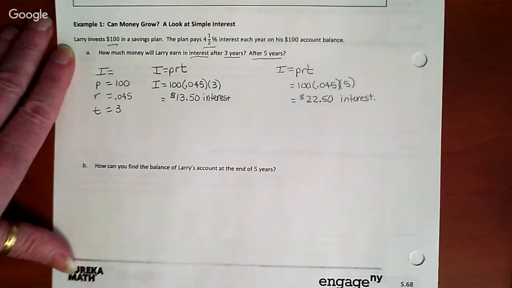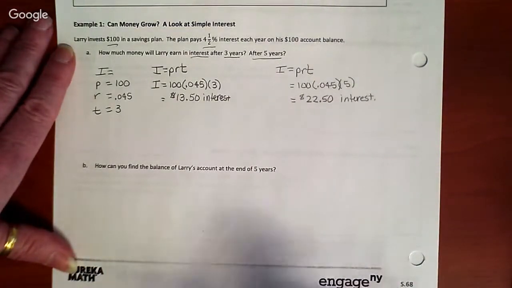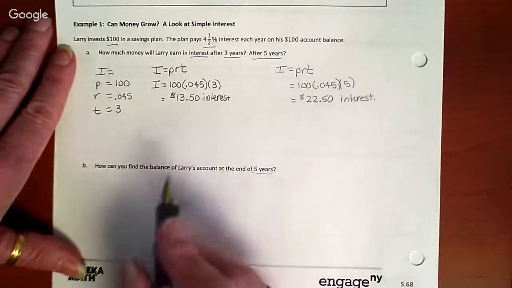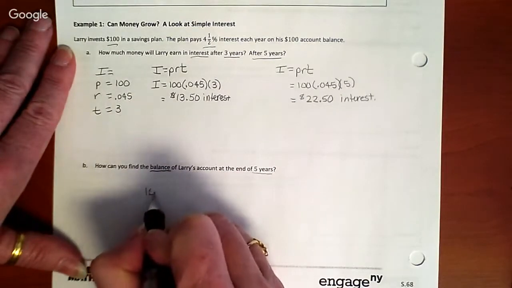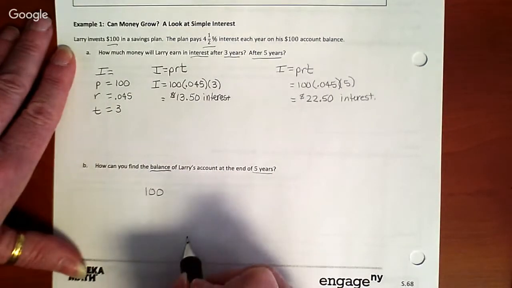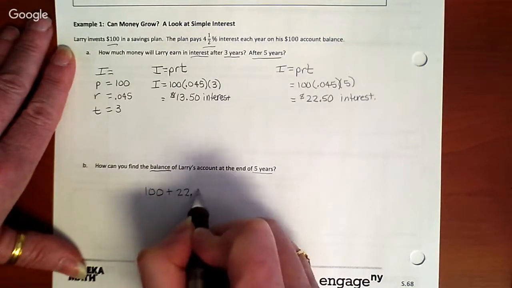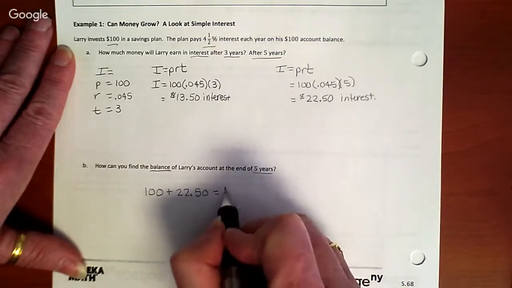Okay. B says, how can you find the balance of Larry's account at the end of the 5 years? To find his balance, you add his $100 that's in his savings account and add the interest that Larry got for the 5 years, and that is his balance.